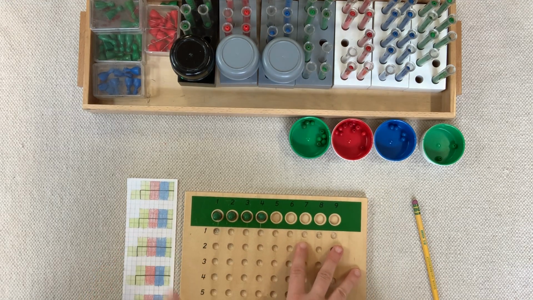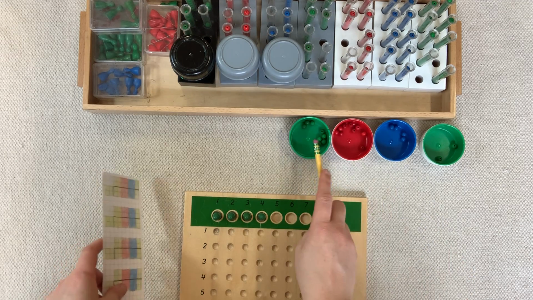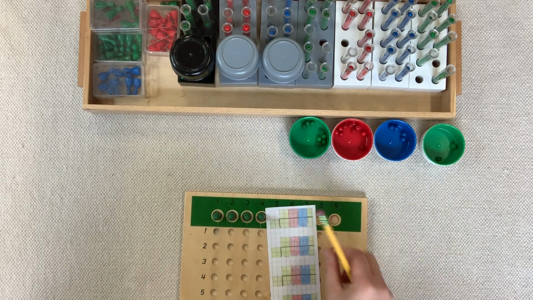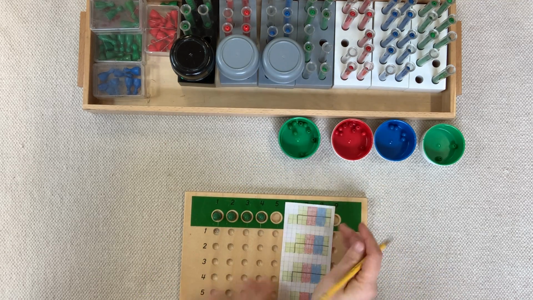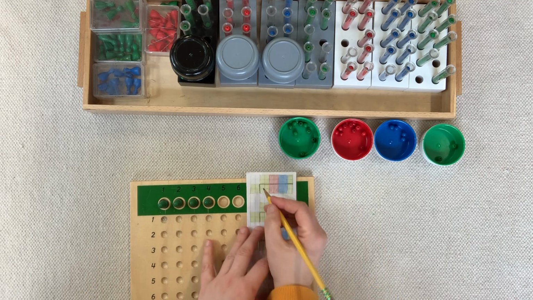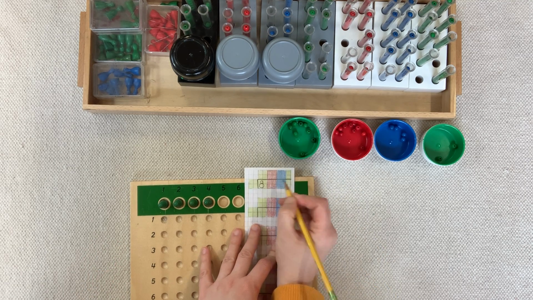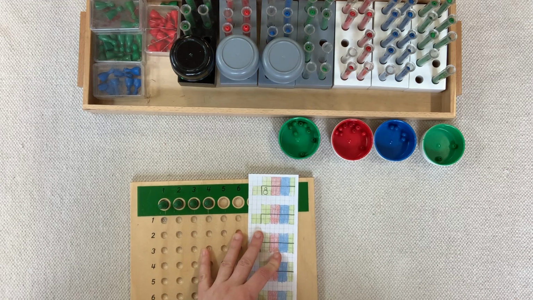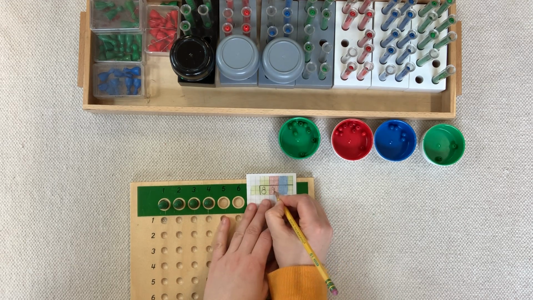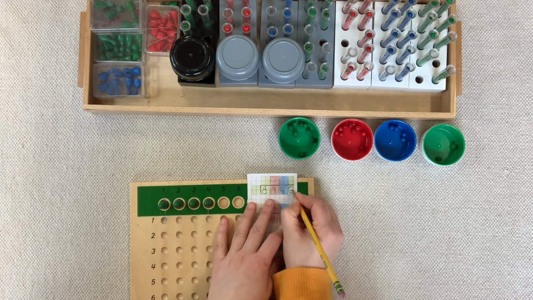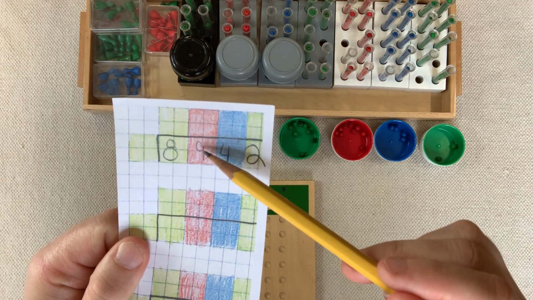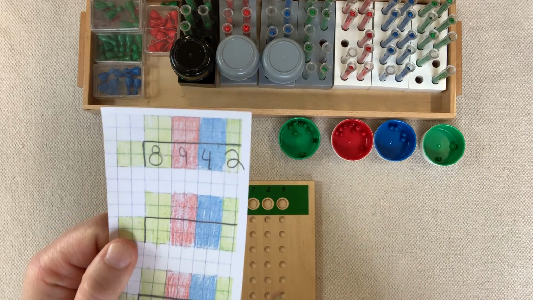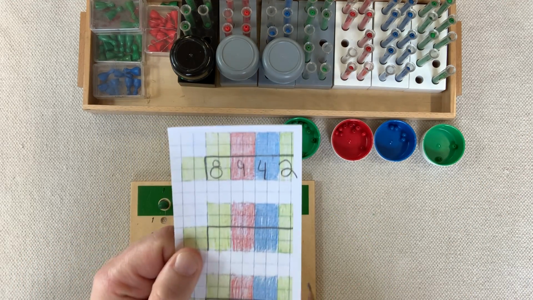All right. So to begin, we are going to put our dividend in these cups. So right now I have 8,942. So I have 8 in my thousands, 9 in my hundreds, 4 in my tens, 2 in my units, okay? And now I'm gonna share it.